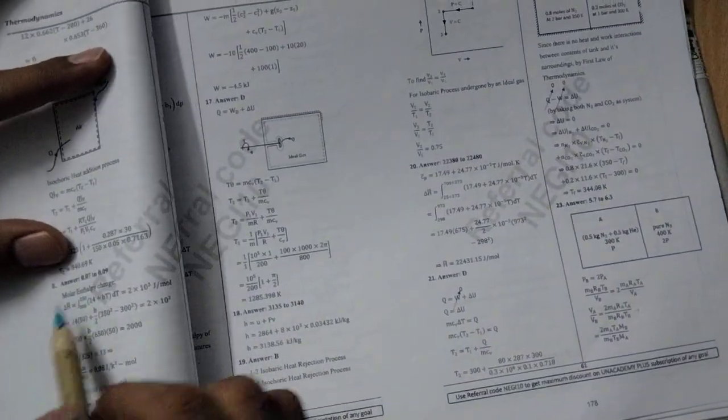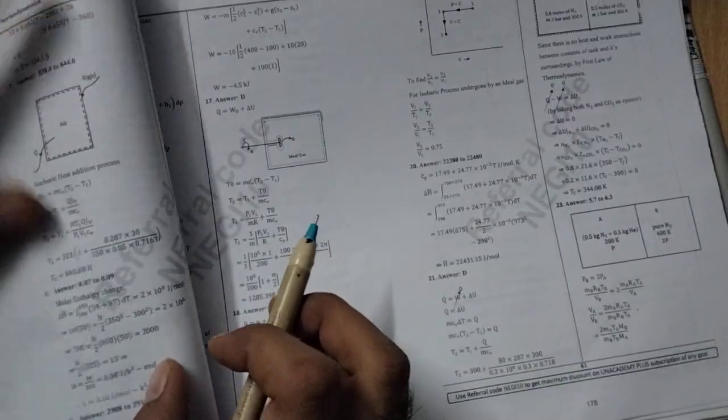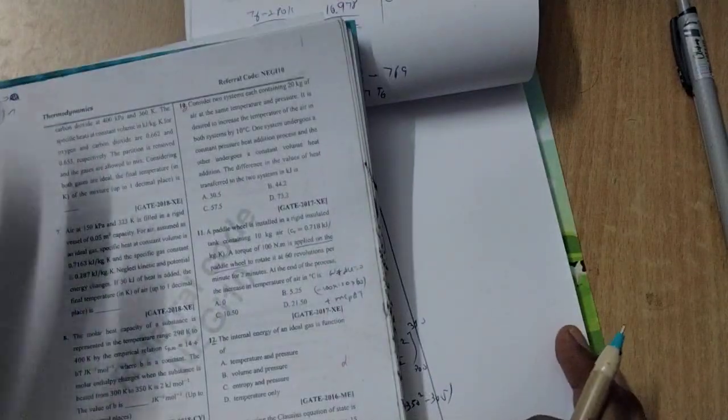So this thing is a basic equation. Good. Guys, literally I think I'm taking quite a long time, so anyway I'll try to reduce the time.